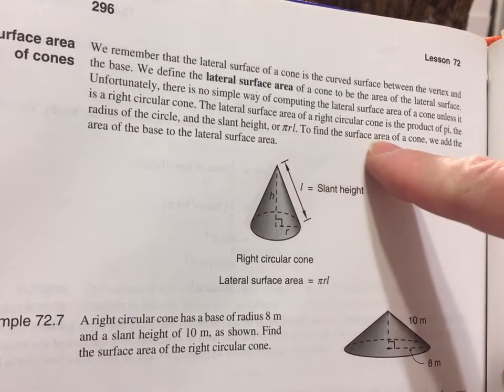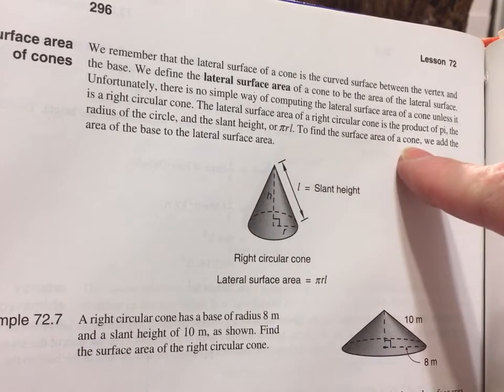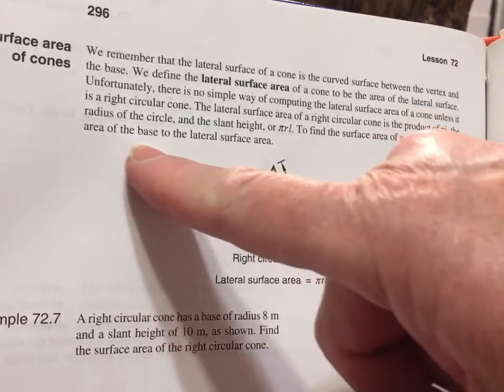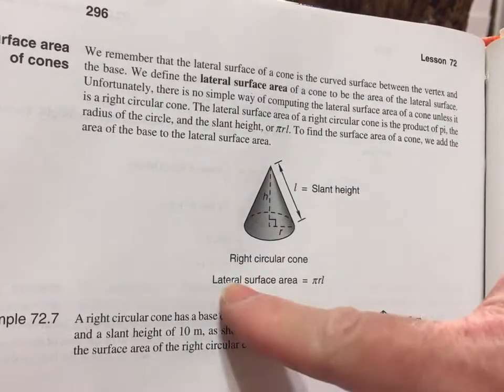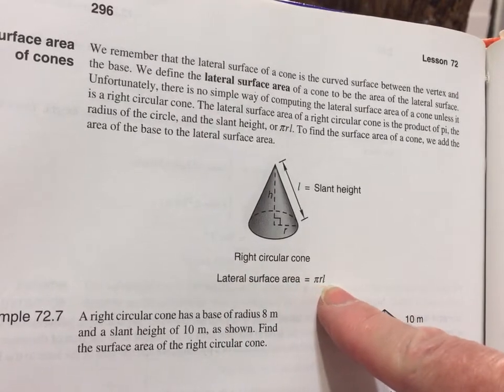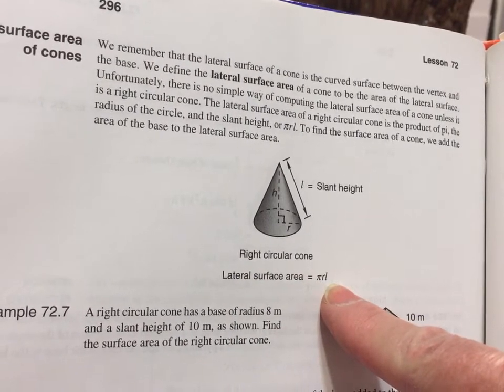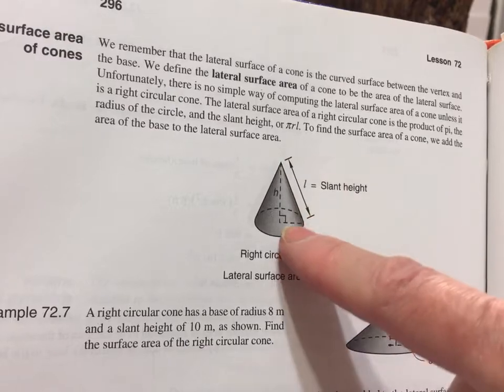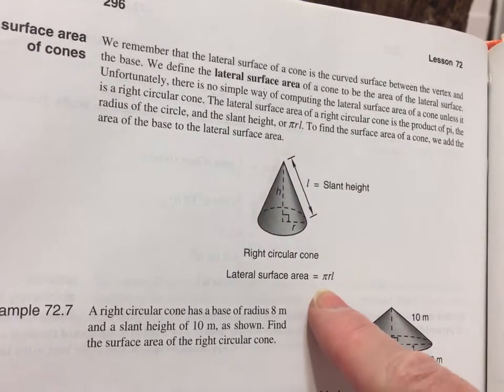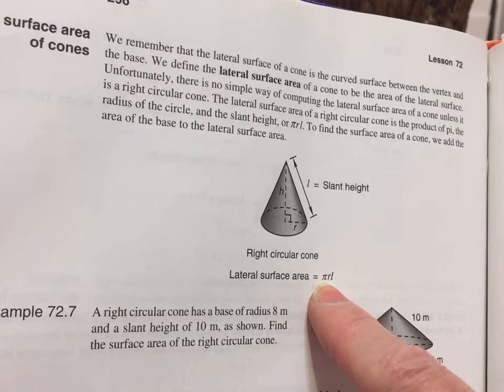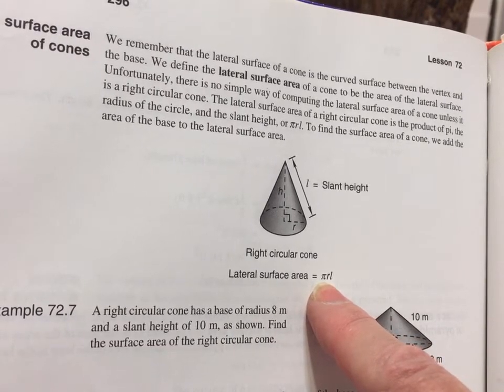To find the whole surface area, the total surface area, we add the area of the base to the lateral surface area. So the lateral surface area is pi RL. Just memorize it. L is the slant height, R is the radius, H is the height there, okay? And pi is just a constant, and we're going to use 3.14.